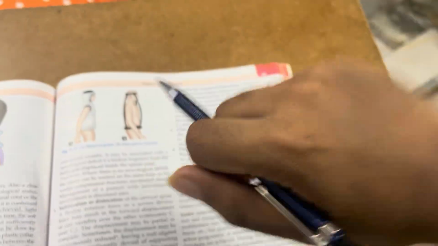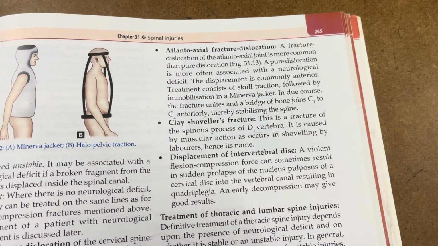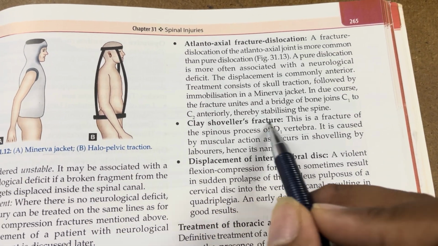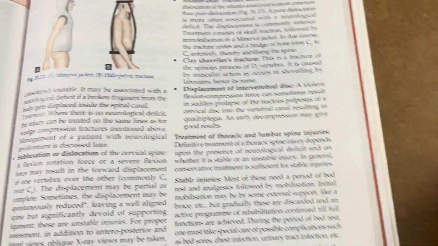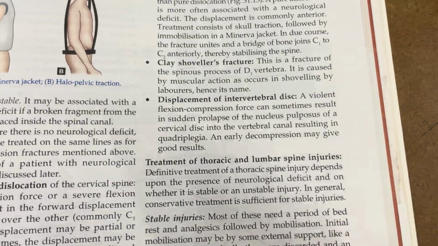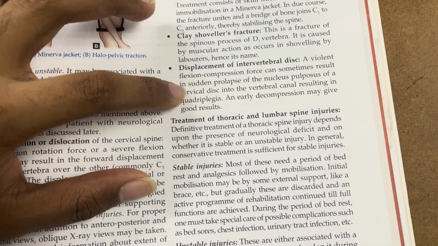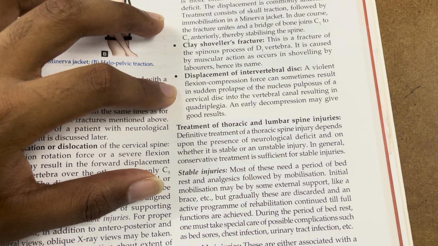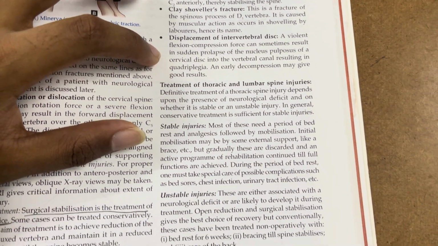Then you can have a fracture of the spinous process of D1 vertebra, commonly seen in people who shovel clay like this. There's no logic, I don't think so. Just remember it as spinous process of D1, common in clay shovelers. And then displacement of the intervertebral disc. A violent flexion compression force can sometimes result in sudden prolapse of the nucleus pulposus of a cervical disc into the vertebral canal, resulting in quadriplegia. An early decompression may give good results.